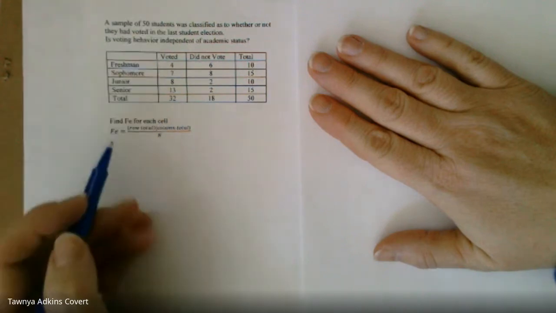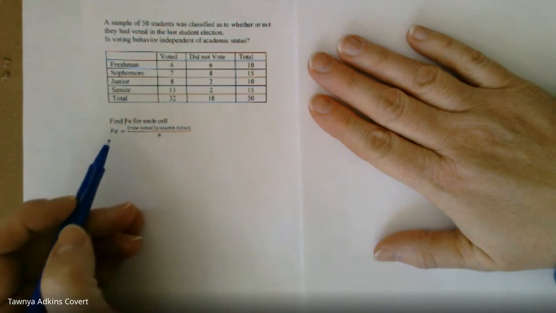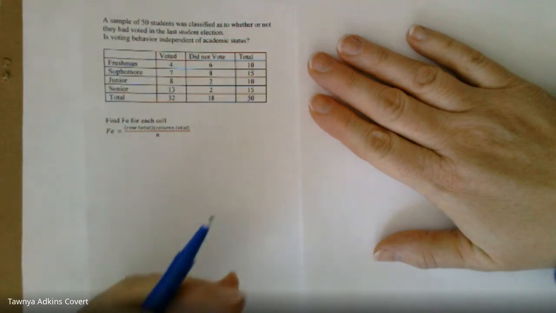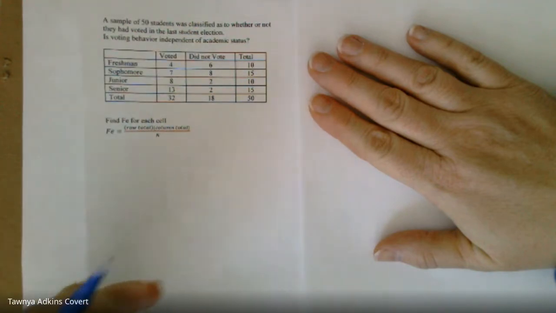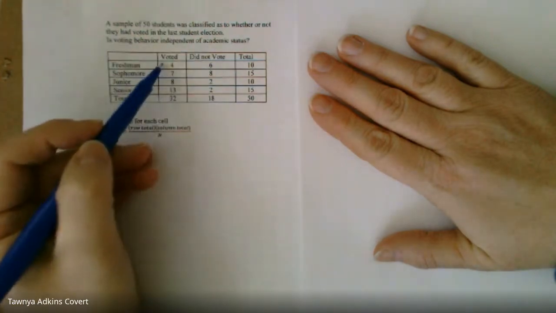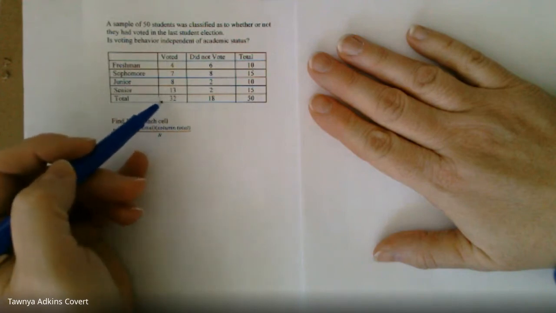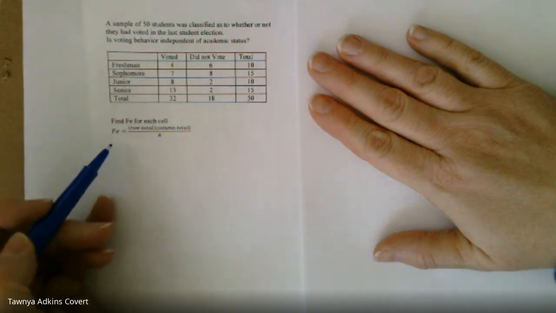So for chi-square, the first step is to find the expected frequency for each cell. Because if you recall, the formula for chi-square is the expected frequency minus the observed frequency, or the observed frequency minus the expected frequency. So we have the observed frequencies here. That's what we collected. That's what our data shows us. And now we're going to calculate for each cell the expected frequency.